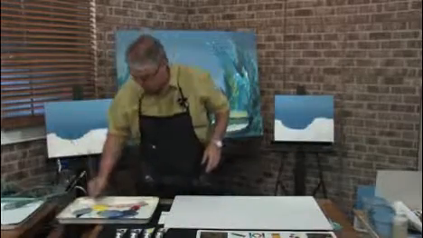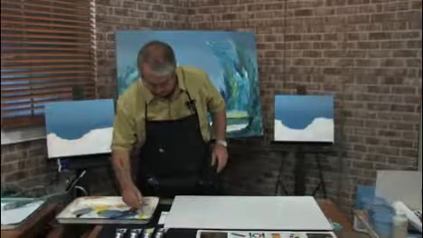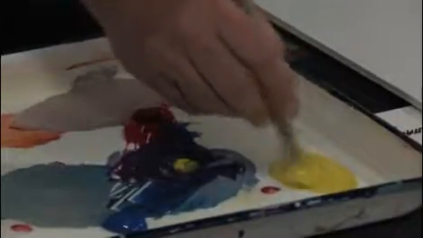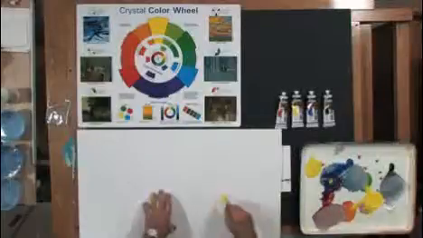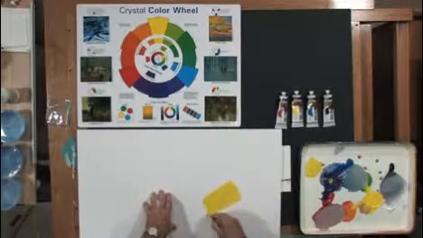And to this yellow, to tone it down just a little bit, I'm going to add just a small amount of this purple. And here you can see when I'm applying that, this is a toned down yellow. If I want to tone it down more, of course, just add a little bit more of that purple.